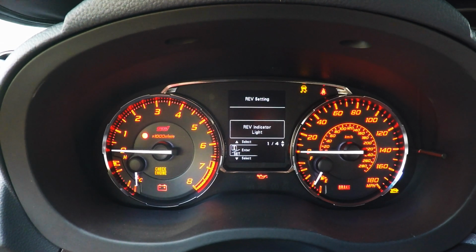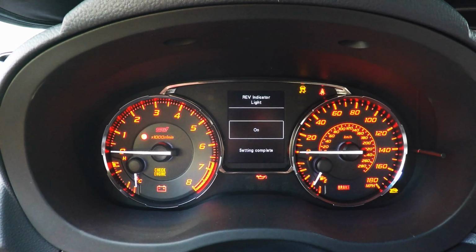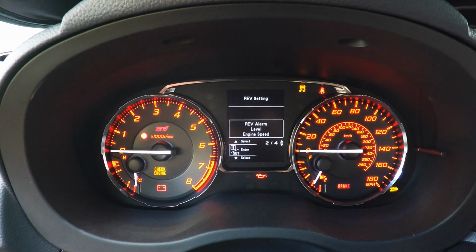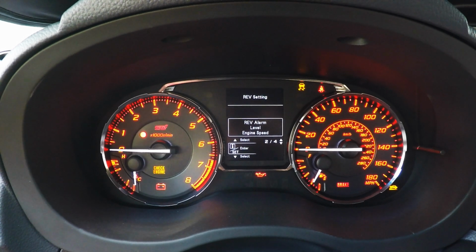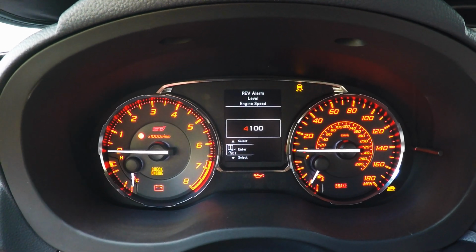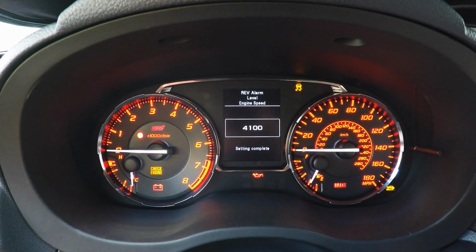Do you want it on or off? I'll click set, mine's set to on, and I'm going to leave it that way, so I'm going to click set again. Setting complete. The next option in the rev setting menu is going to be your rev alarm engine speed. So here you can set the RPM you want your light to activate at. Mine's set for 40 to 100. I'm going to click through and go ahead and leave it at that.